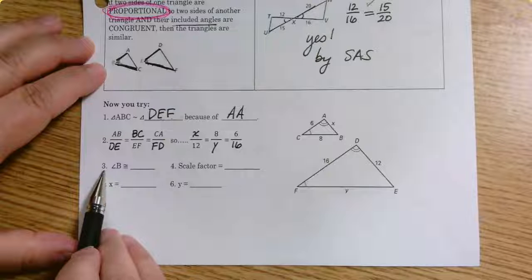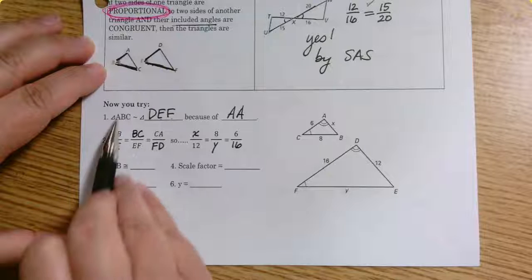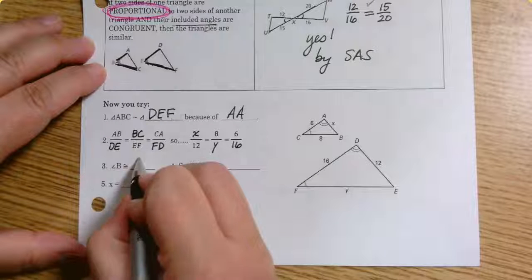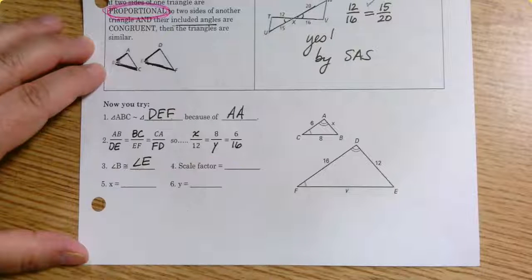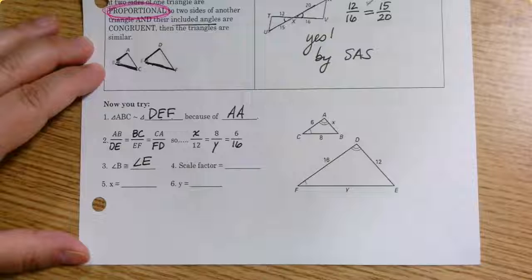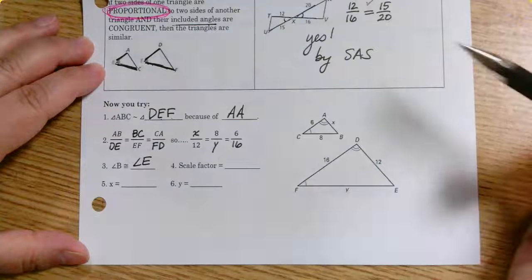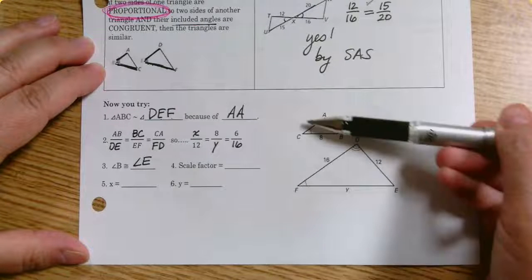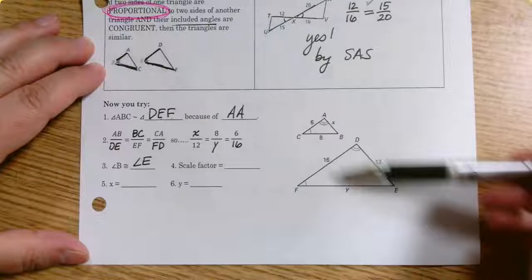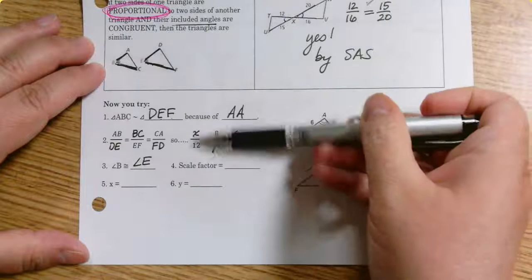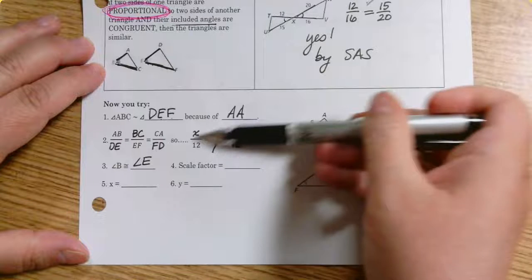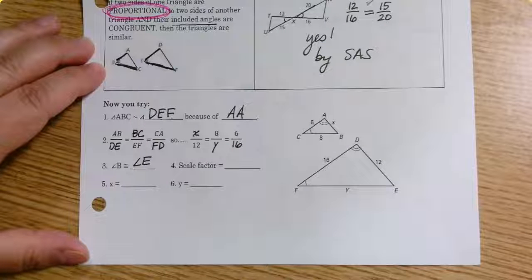Number 3, I'm just going to go ahead and do real quick because it's more about the name. Angle B is congruent, is the second letter, so it's congruent to angle E. Now, for everything else, we're using what we learned here. Remember that the whole point of similarity is that these corresponding sides have the same ratio. They're proportional, which means they have the same ratio. So all of these ratios are the same. You can't solve for when you have 3 ratios all at once.